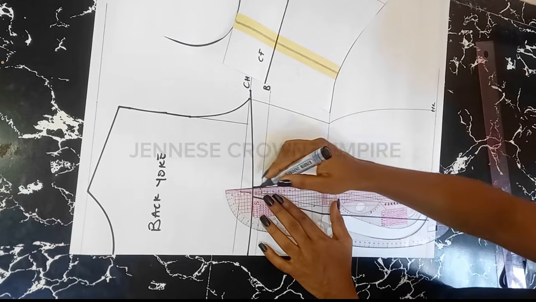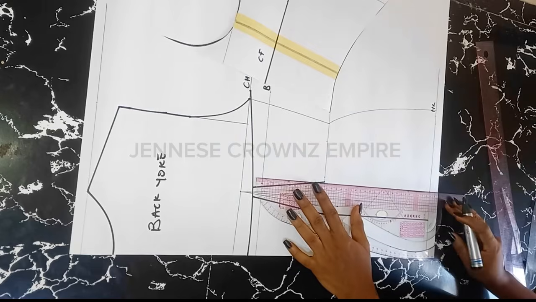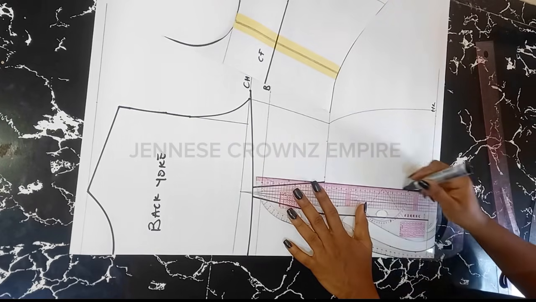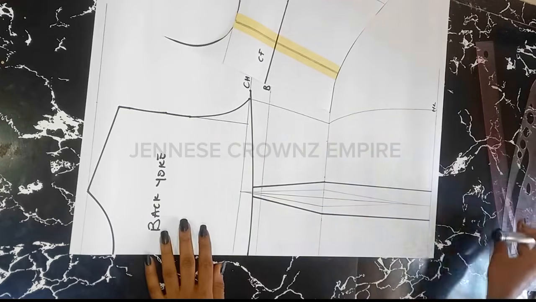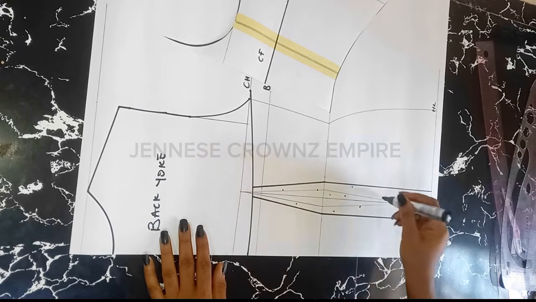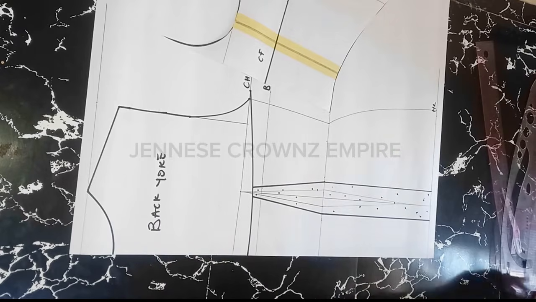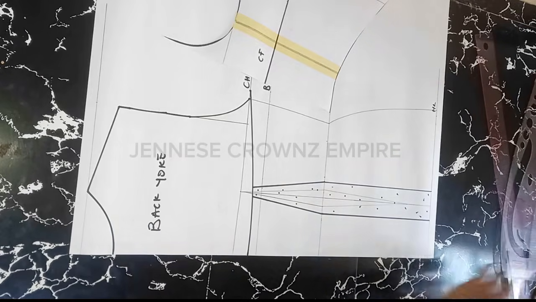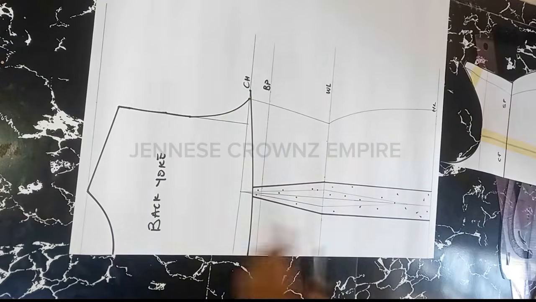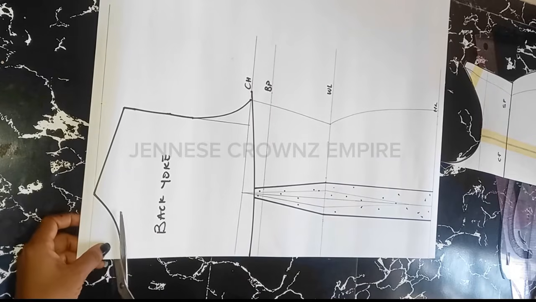All right, so I'm just going to connect this line like this. Okay, connect like this, then connect all the way down. So I'm not going to be working on this part. I'm going to be cutting it off. So you see what I'm doing here.